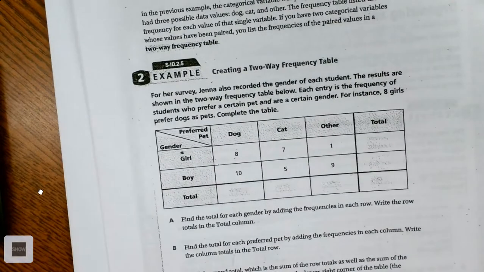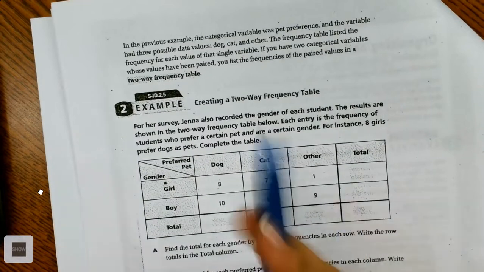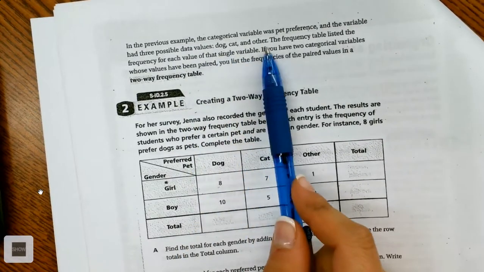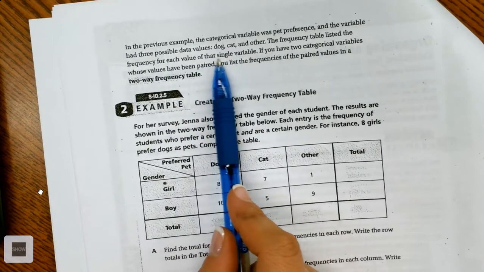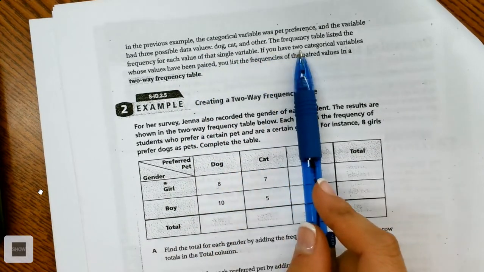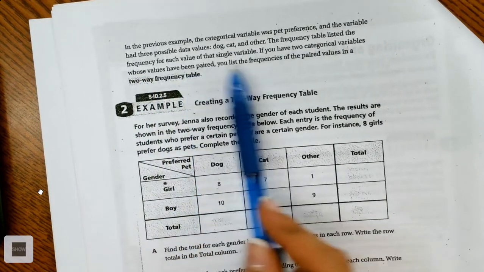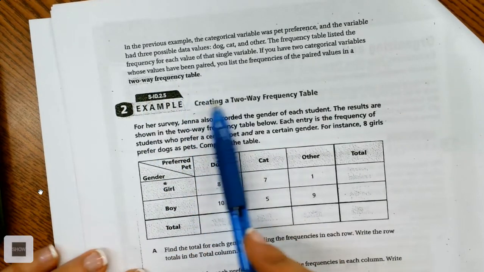In the previous example, the categorical variable was pet preference, and the variable had 3 possible values: dog, cat, and other. The frequency table listed the frequency of each value of that single variable. If you have 2 categorical variables whose values have been paired, you list the frequencies of the paired values in a two-way frequency table. So, creating a two-way frequency table.